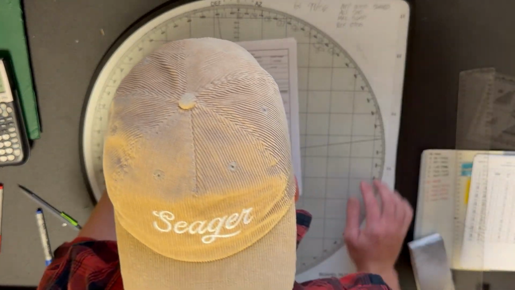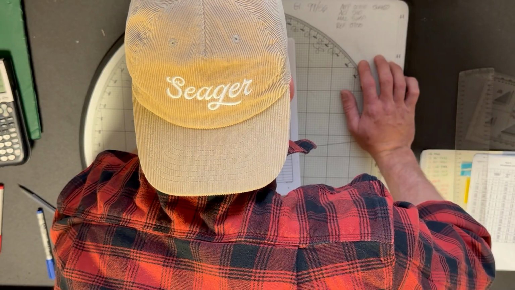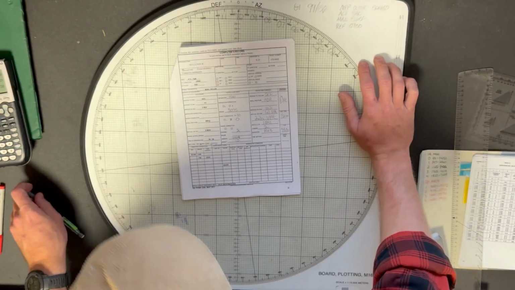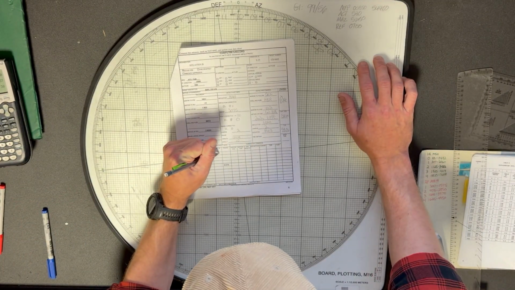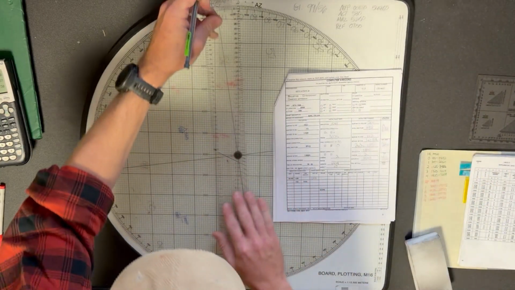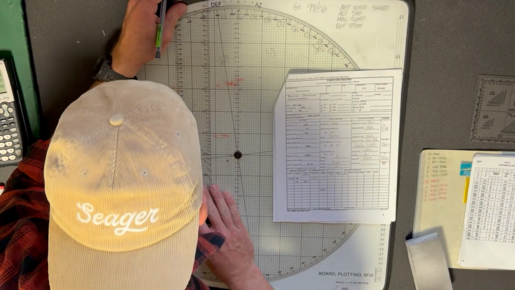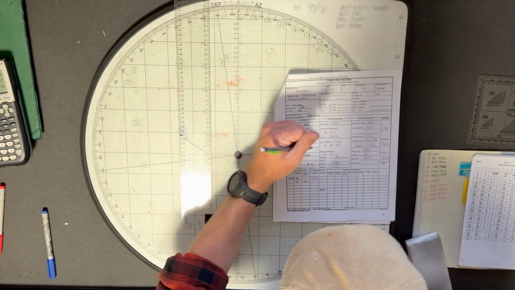And I'm getting a deflection of 1008. We can read our range with the range arm. I'm getting 2975.